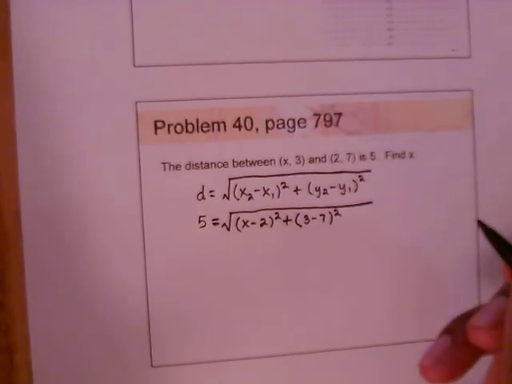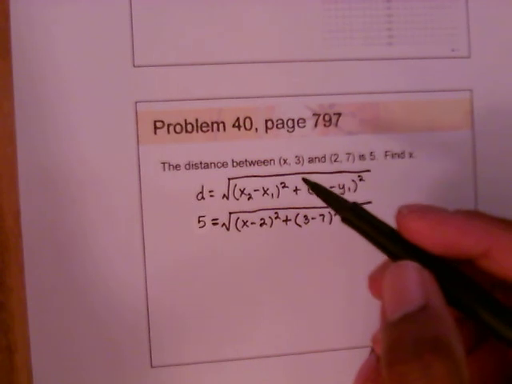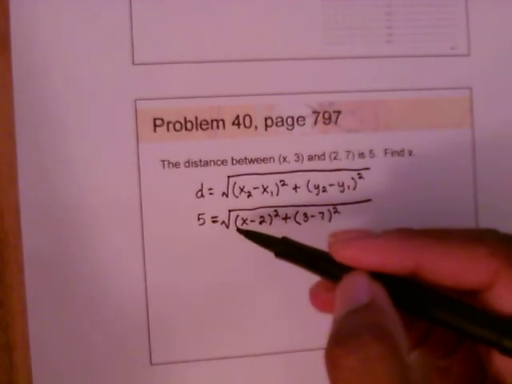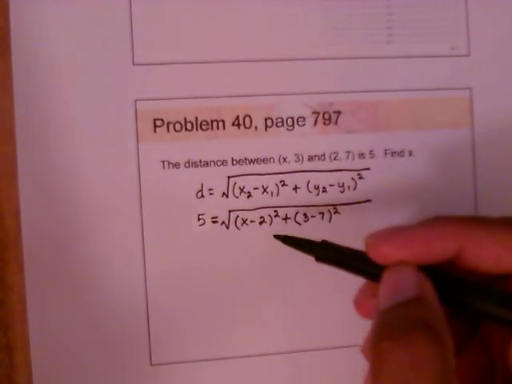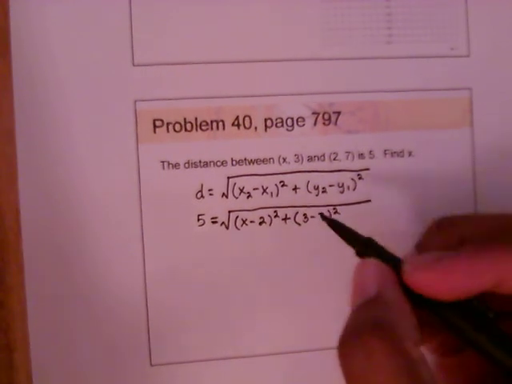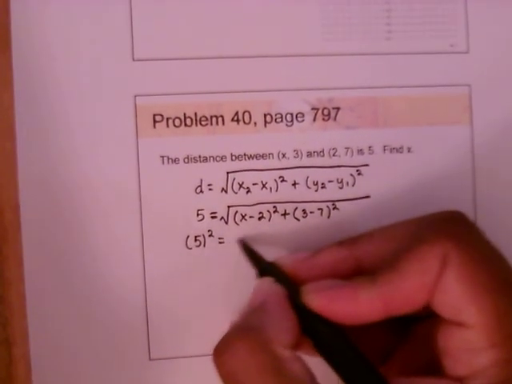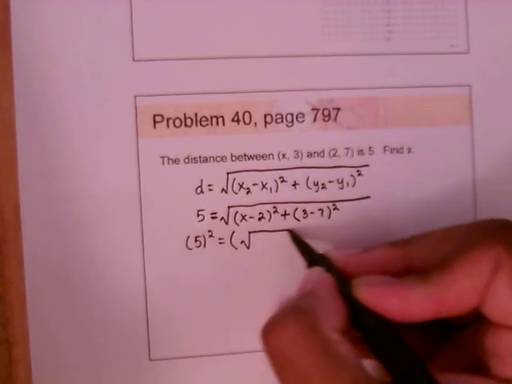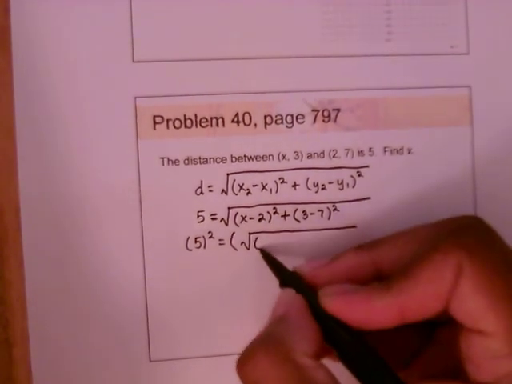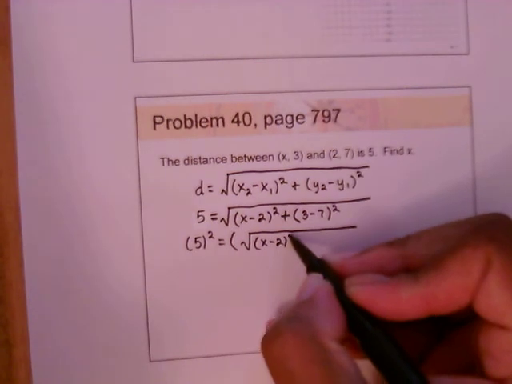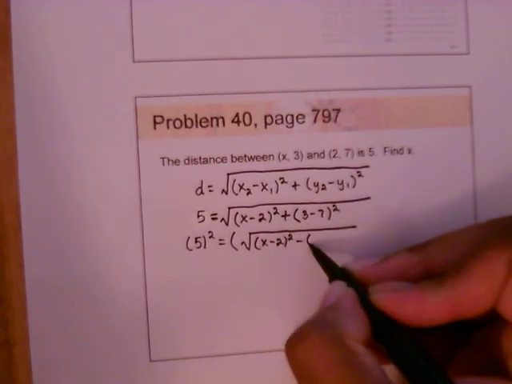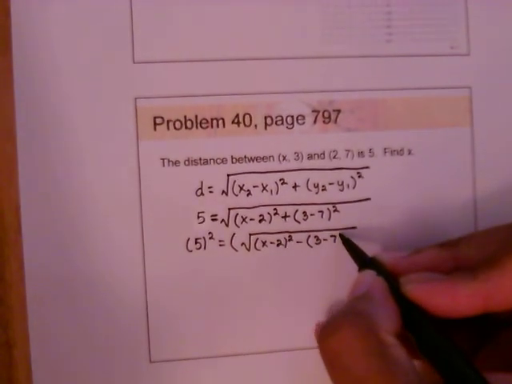Now let's see if we can simplify this. Before I do that, let's get rid of that radical, that square root. The opposite of taking the square root would be to take the square on both sides of this equation. So when you square both sides, you're going to eliminate the radical.